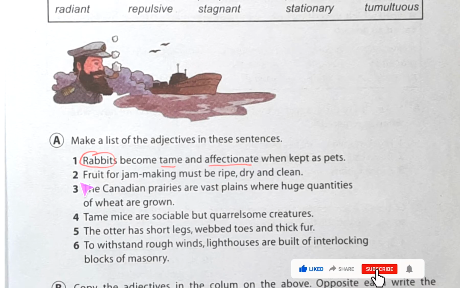Number 2 sentence. Here it is written: fruit for jam making must be ripe, dry and clean. In this place let's see which are the adjectives. Fruit for jam making must be ripe, dry, clean. These are the adjectives because these are describing a noun.